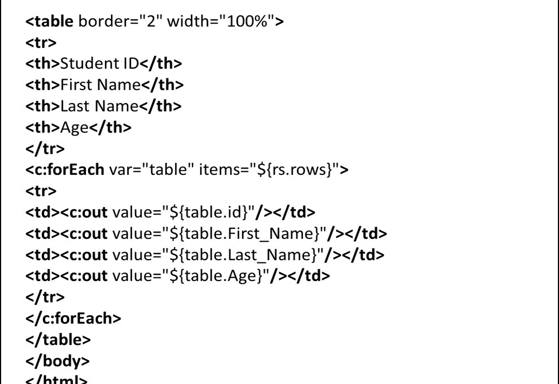Now we'll make a live example, which we will show in the next video.